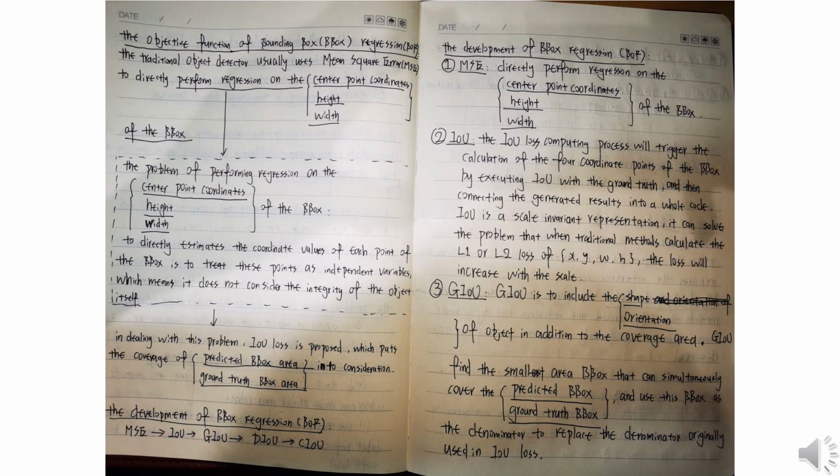And recently, we also see SIOU in the paper of YOLOv6. Maybe SIOU is the state-of-the-art bbox regression. But actually, most people think that CIOU is the state-of-the-art bbox regression.